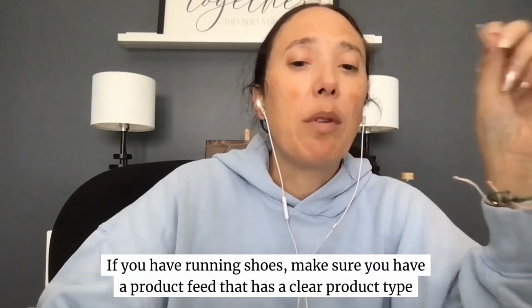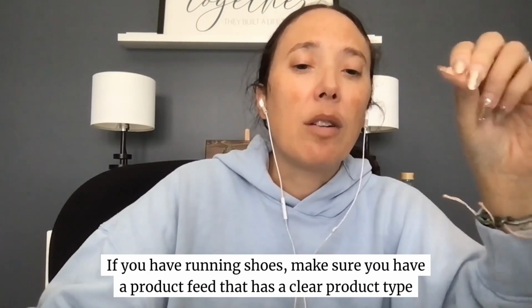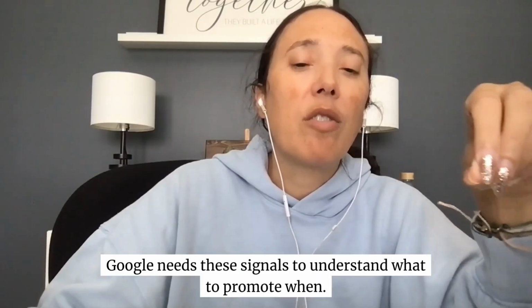So again, back to the running shoe example. If you have running shoes, make sure you have a product feed that has a clear product type and category that maps to this. Google needs these signals to understand what to promote when.